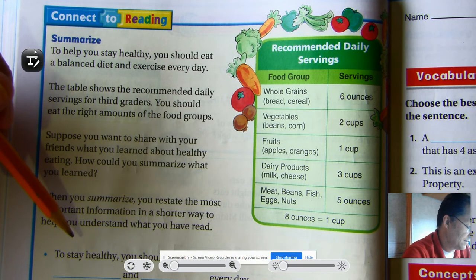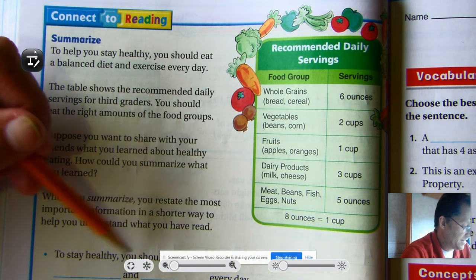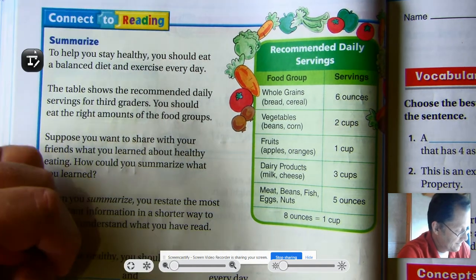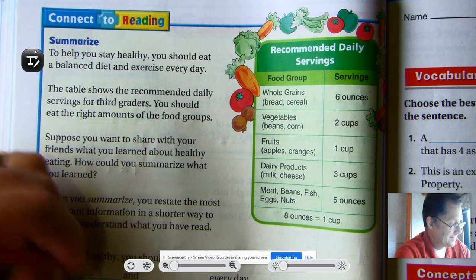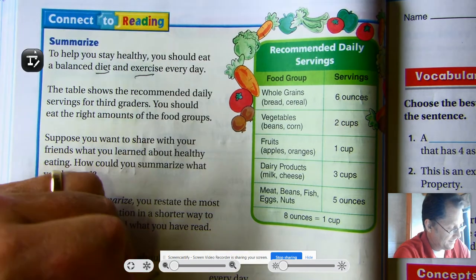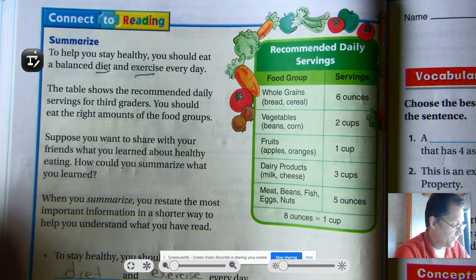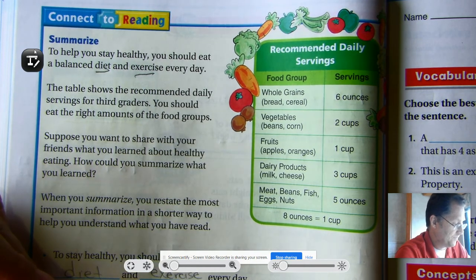To stay healthy, you should eat a balanced diet and exercise every day.